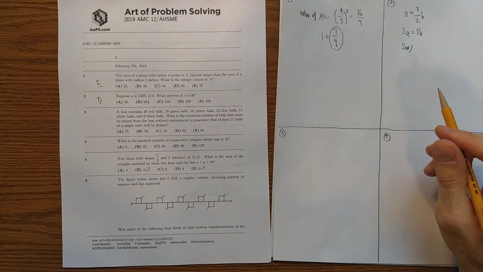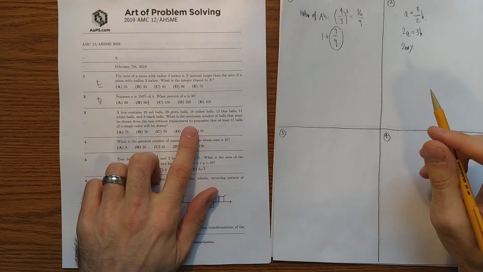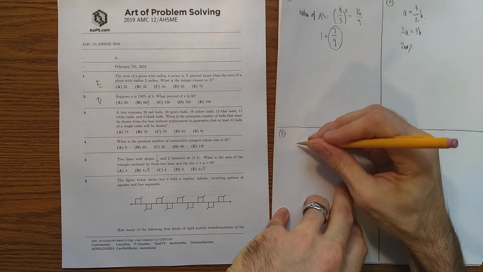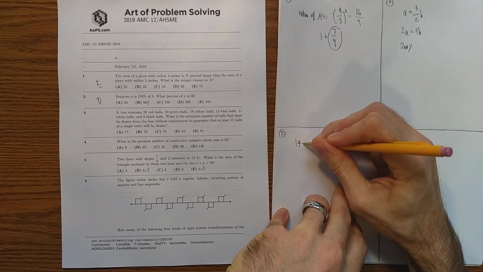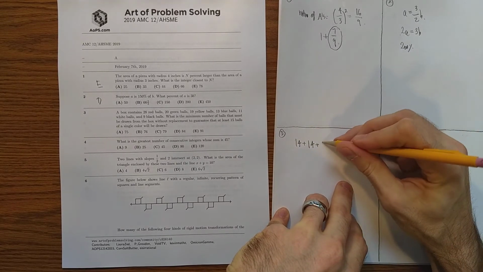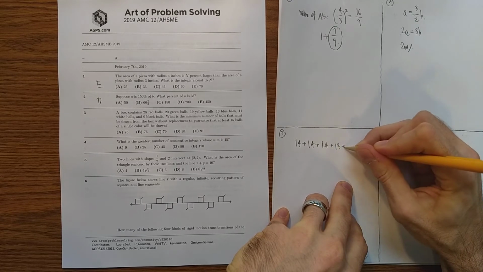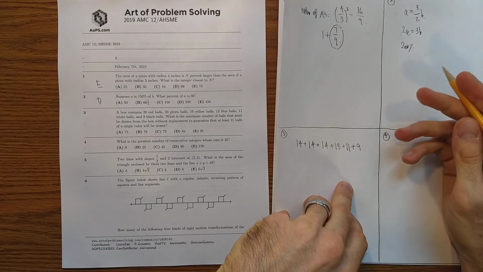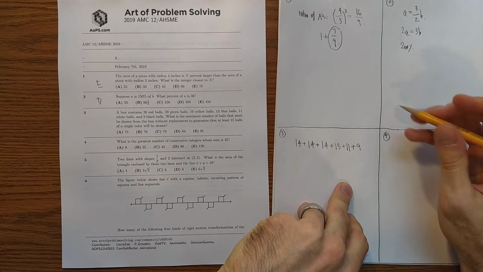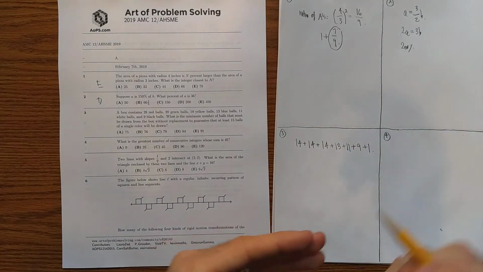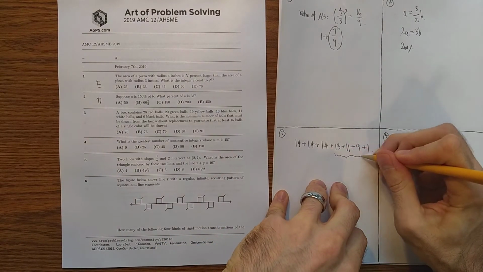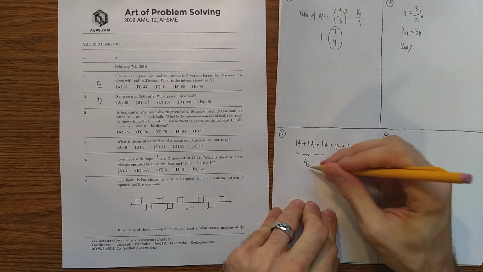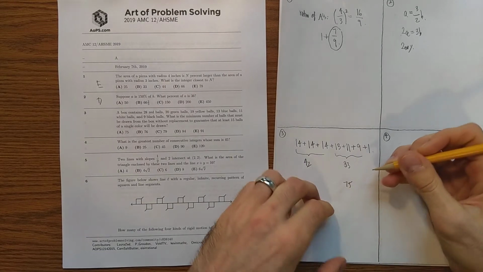3. A box contains 28 red balls, 20 green balls, 19 yellow, 13 blue, 11 white, 9 black. What is the minimum number of balls that must be drawn from the box without replacement to guarantee that at least 15 balls of a single color will be drawn? Okay, what's the most we can get without 15 balls of a single color? We can draw 14 red, 14 green, 14 yellow. We can only get 13 blue, 11 white, 9 black. I have those numbers right? I think so. And then I should add 1 because I need to draw an extra ball to get 15. Okay, so this comes out to 33, and this comes out to 42. So together these are 75, so 76.